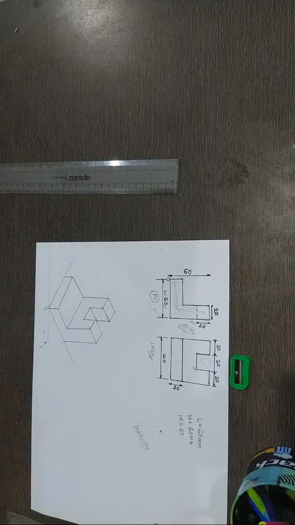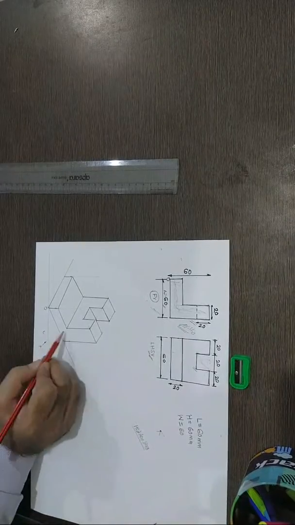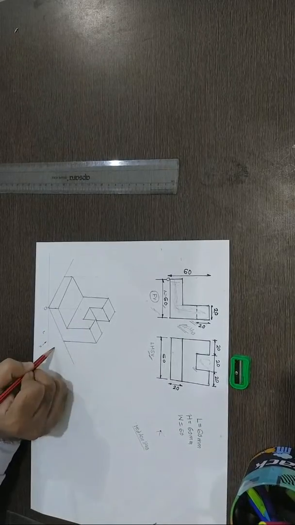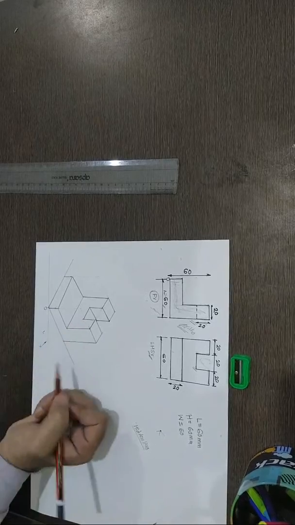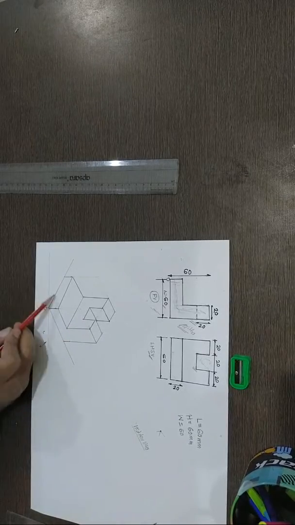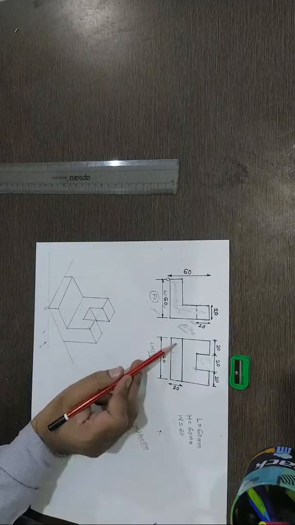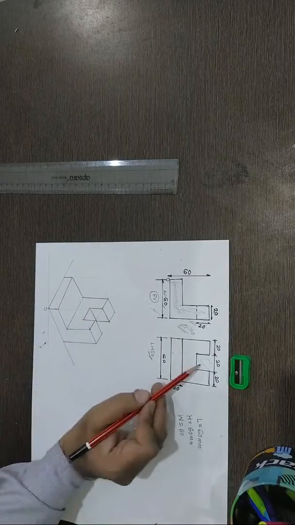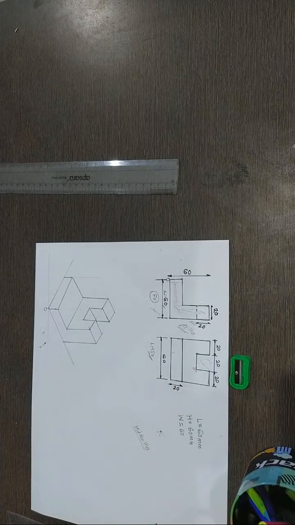If you observe it, you can cross check the front view. If you look from this front view, this is L and this is the hidden line for this. When you look from this it is not visible, that's hidden. For this side view, this is the base and this is the slot which you can see here. So that's a complete object.